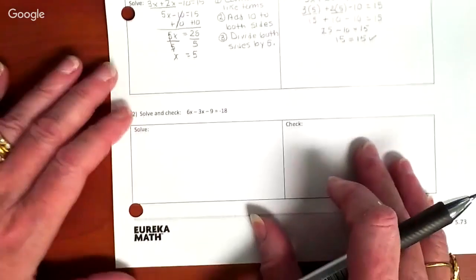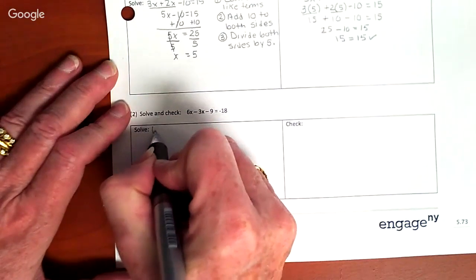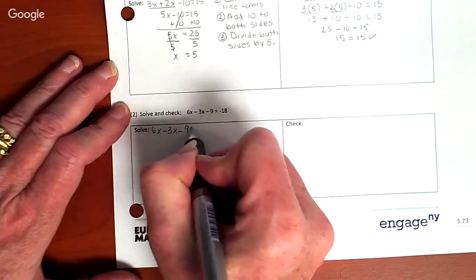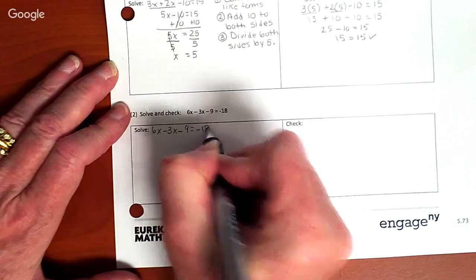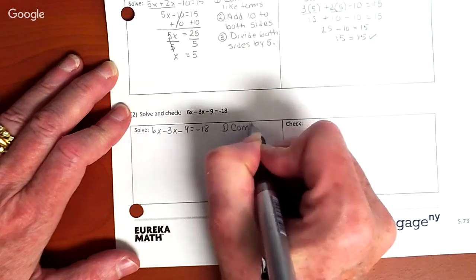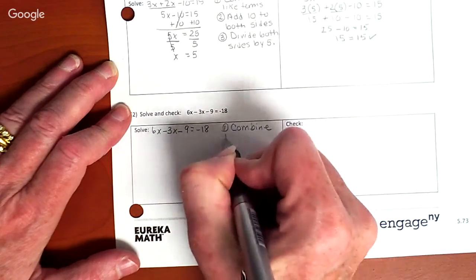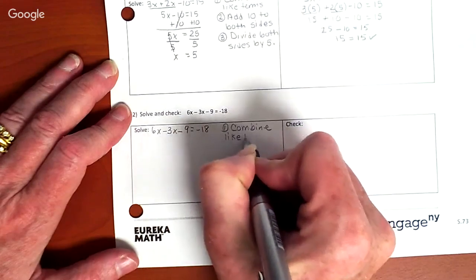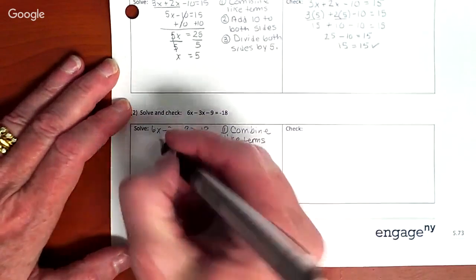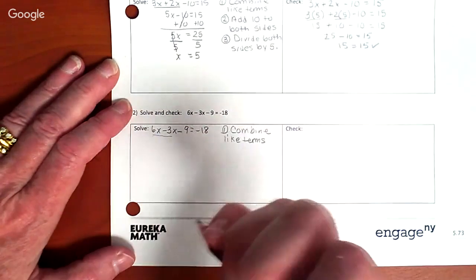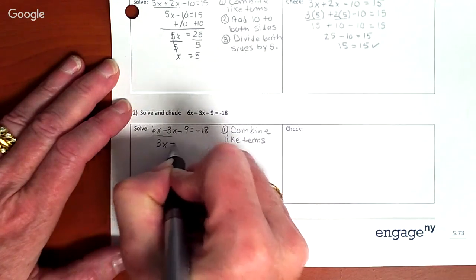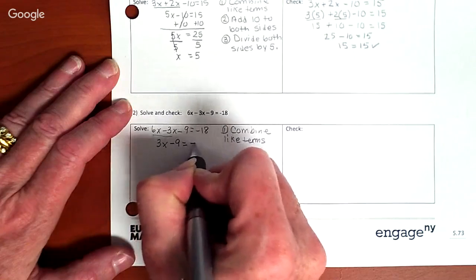Our next equation, we have 6x minus 3x minus 9 equals negative 18. So step number 1, combine like terms. Okay. So here we have 6x minus 3x. So that's 3x minus 9 equals negative 18.